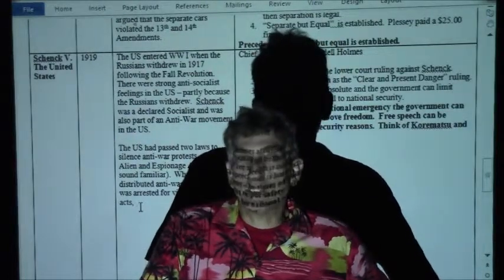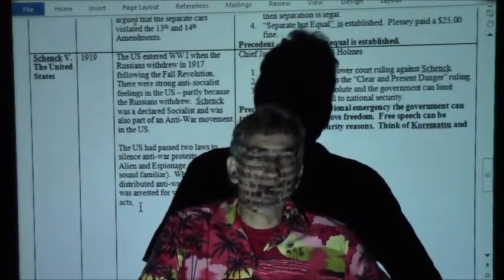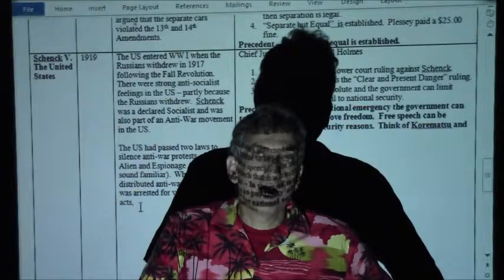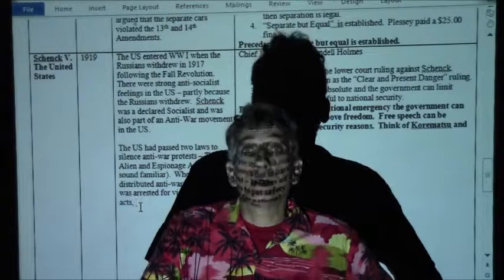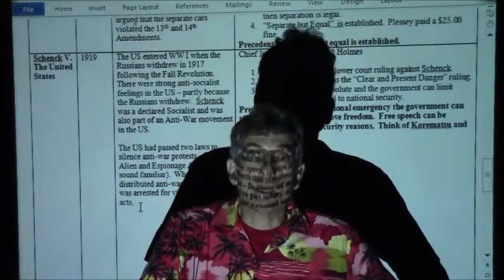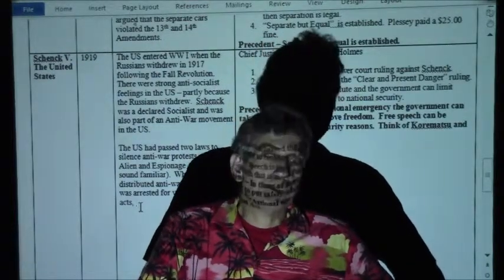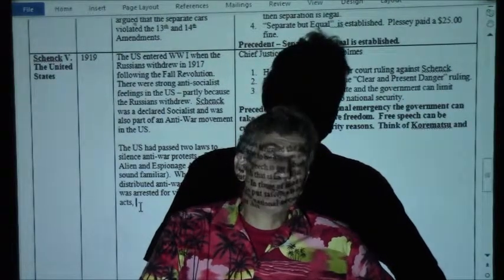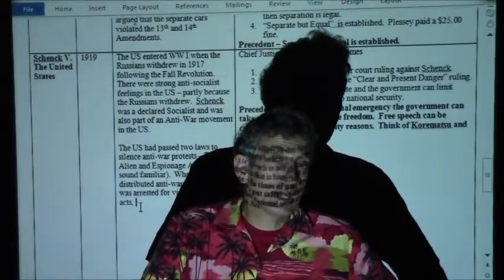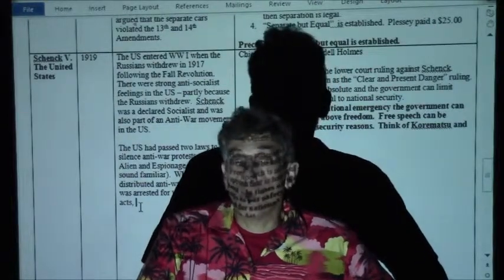The Alien Espionage Acts were put in place to stop dissenters from speaking out against the United States government and our war effort in World War I. The Alien Act was aimed at immigrants, and the Espionage Act at American citizens who might have been committing acts against the United States government as a way of interfering with our war effort.